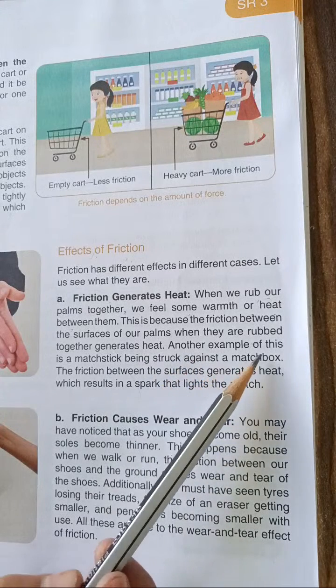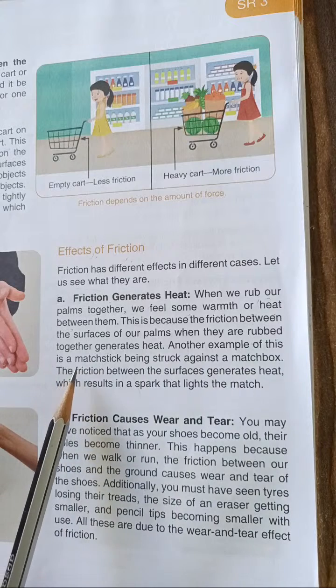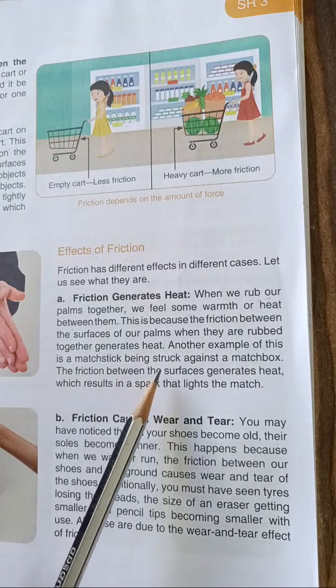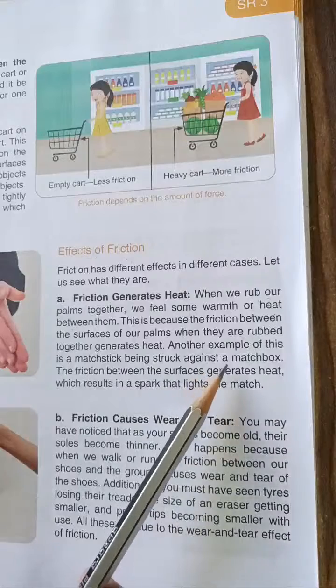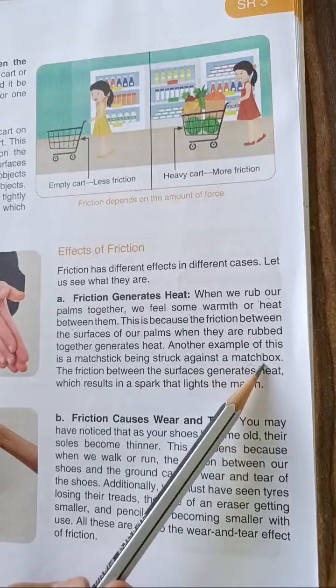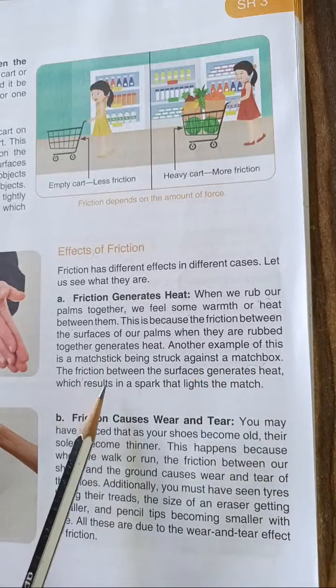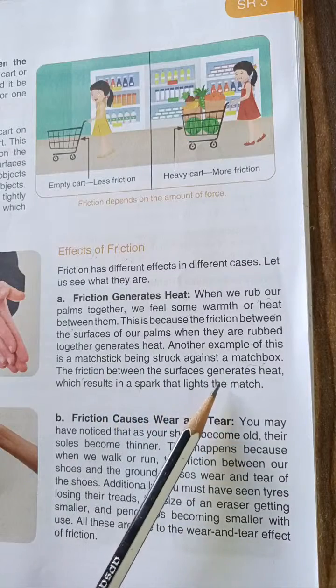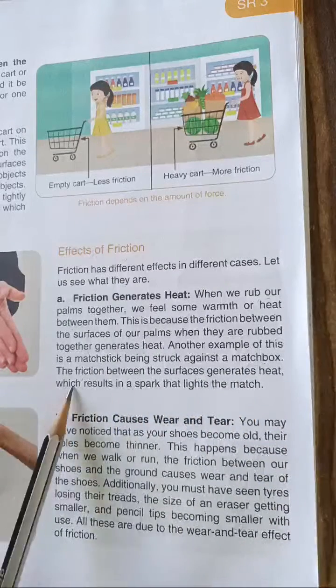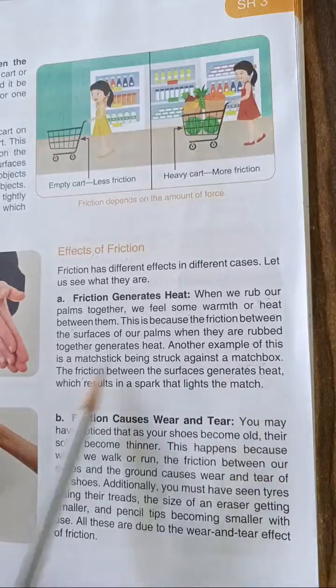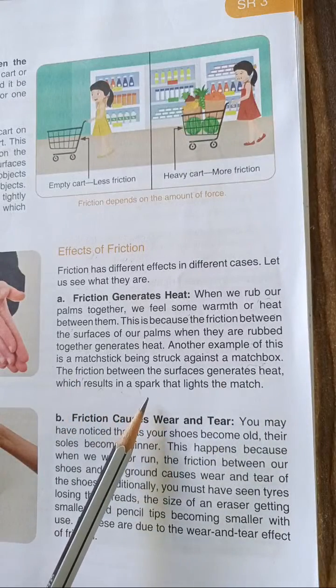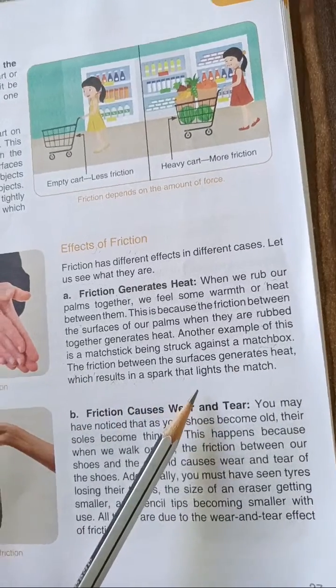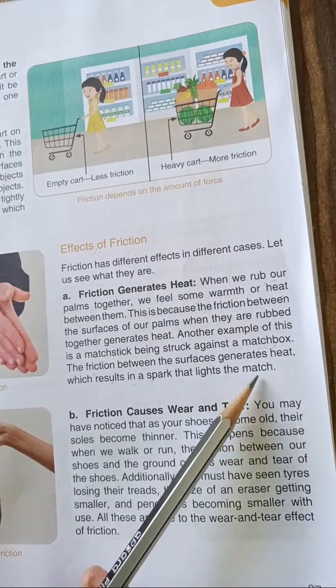Another example of this is a matchstick. When it is struck against the matchbox, the friction between the surfaces generates heat, which results in a spark that lights the match.